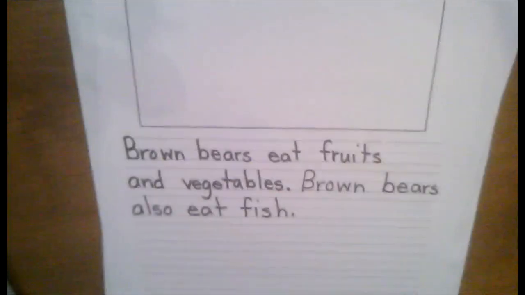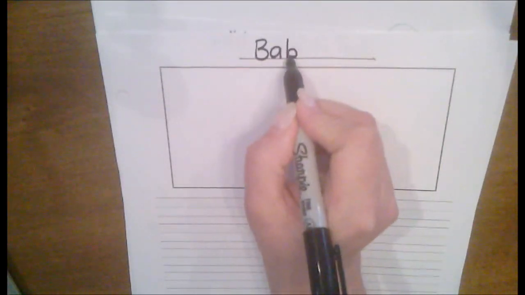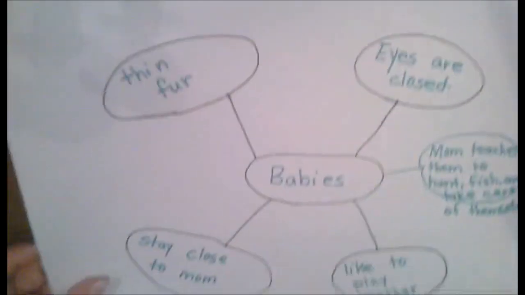Okay, my next one, I'm going to choose another one. My next one talks about their babies. Okay, so let's see. Since that's what it's going to be, I'm going to put my heading up here. Babies. Okay, I want my reader to know that's what this page is going to be about. Let's see what all we have.